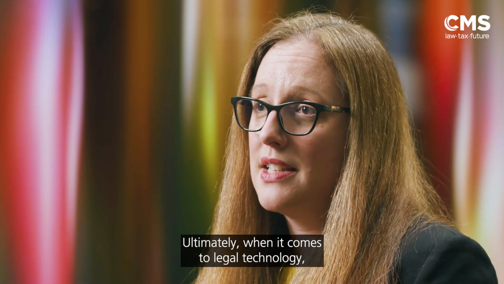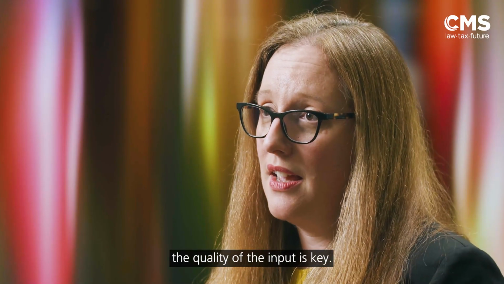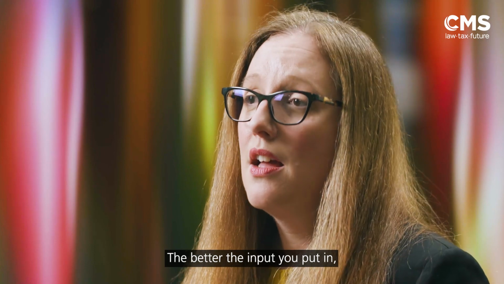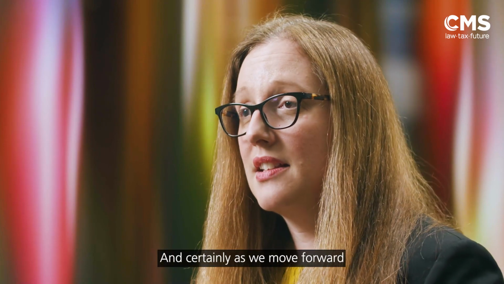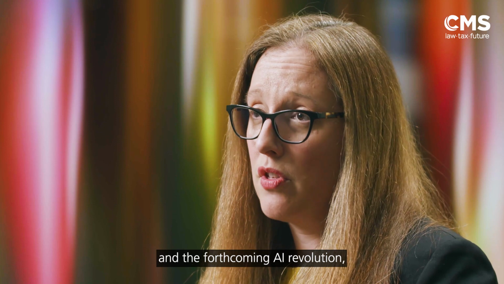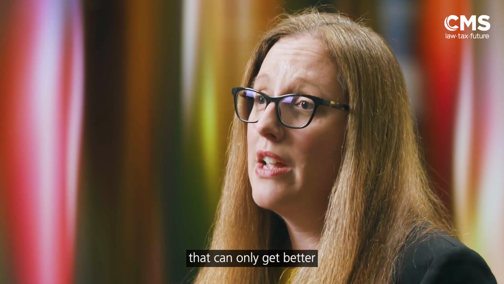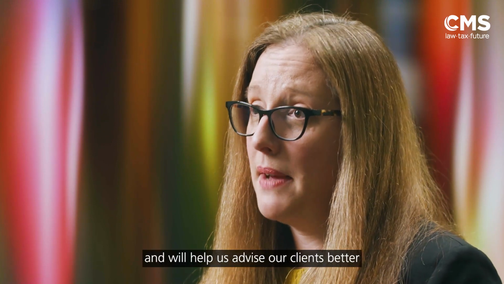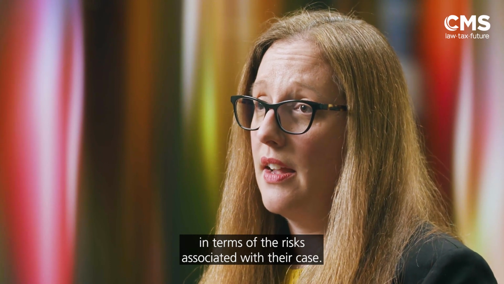Ultimately, when it comes to legal technology, the quality of the input is key. The better the input you put in, the better the output that you'll get. And certainly as we move forward into the forthcoming AI revolution, that can only get better and will help us advise our clients better in terms of the risks associated with their case.